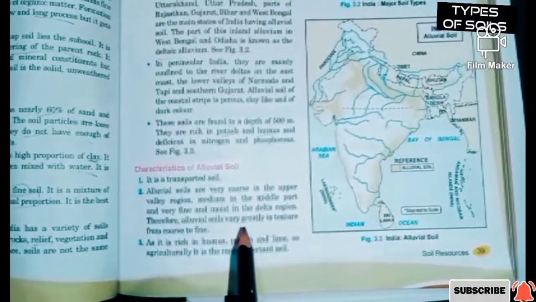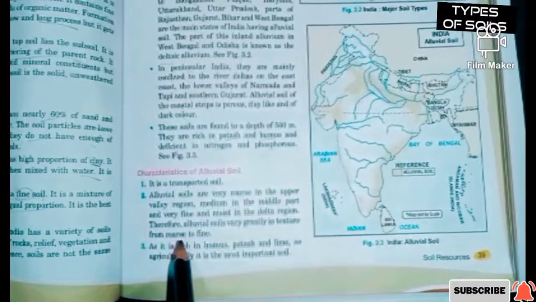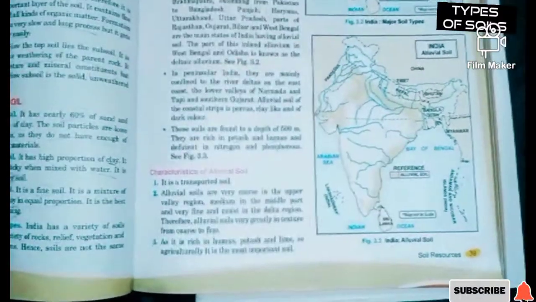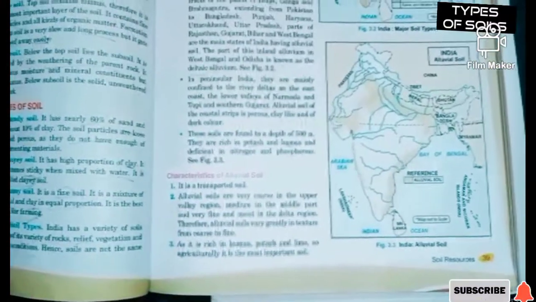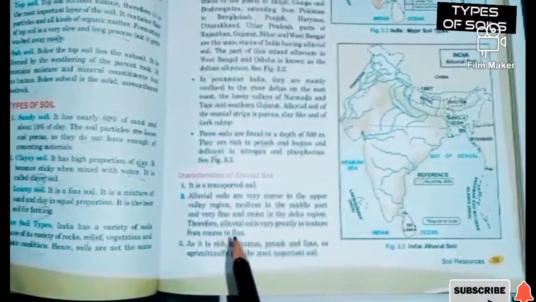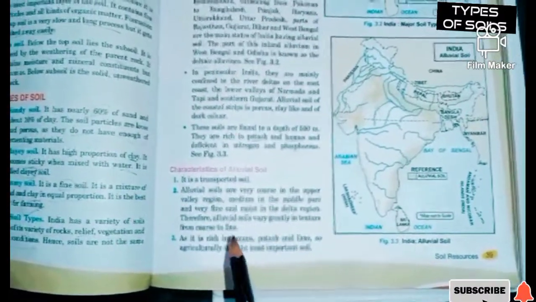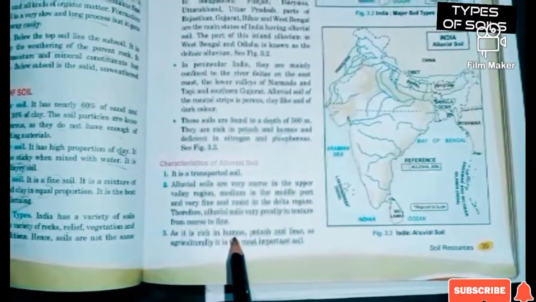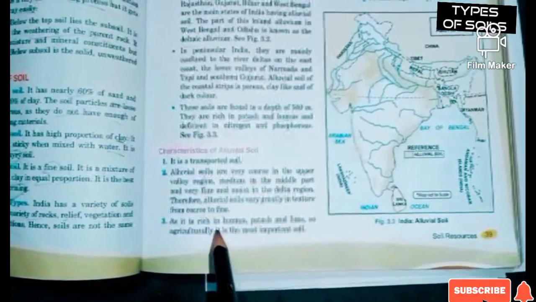The alluvial soils vary greatly in texture from coarse to fine. It means the alluvial soil found everywhere is not of the same quantity and quality. It varies in its texture, from fine to very coarse. These soils are very rich in humus, potash, and lime. So for agriculture it is the best.